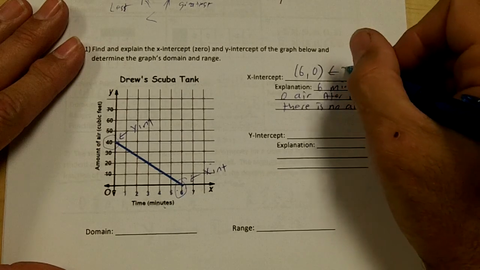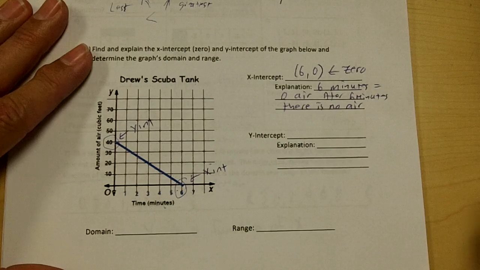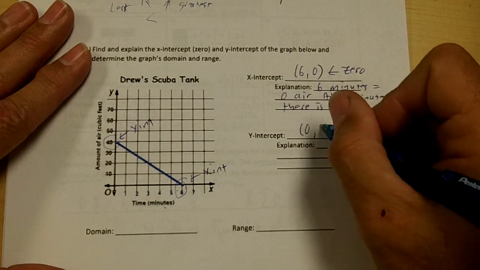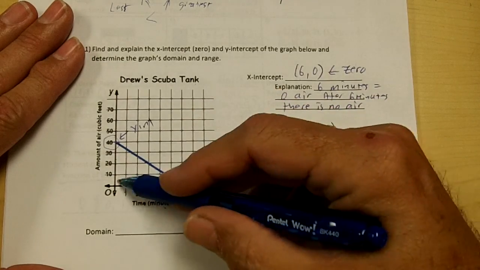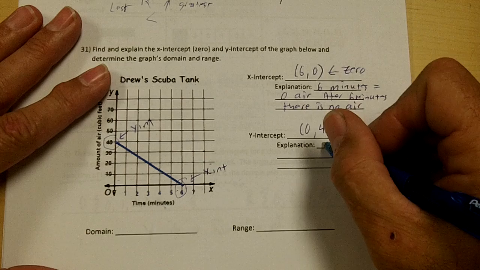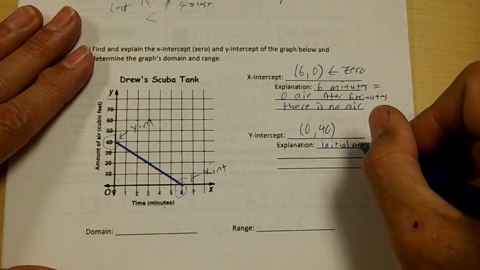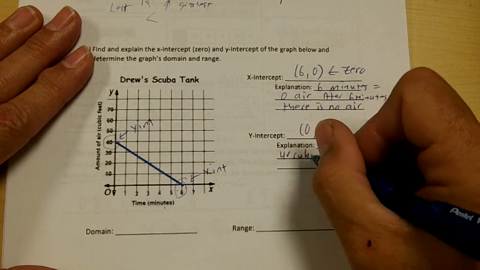This is your 0. That is your 0. An input of 6, output's 0. Your y-intercept, remember, is your starting height, which is (0, 40). So this is how much air is in there at the beginning. Okay, so you could say an initial amount of 40 cubic feet, right?